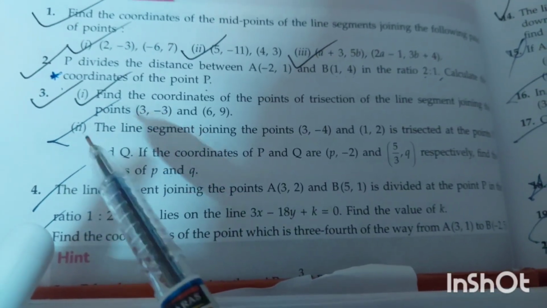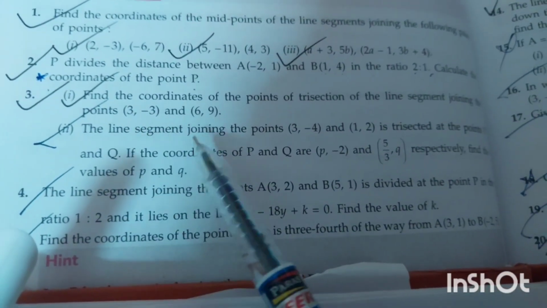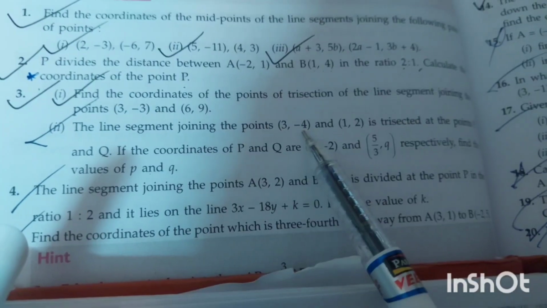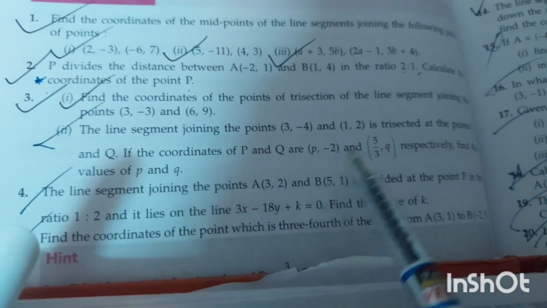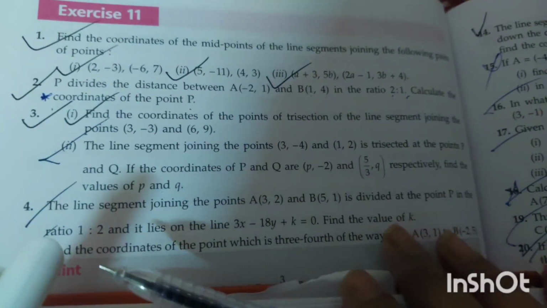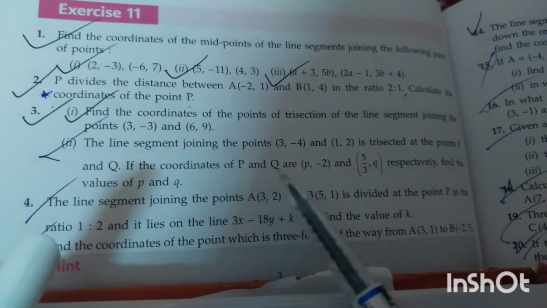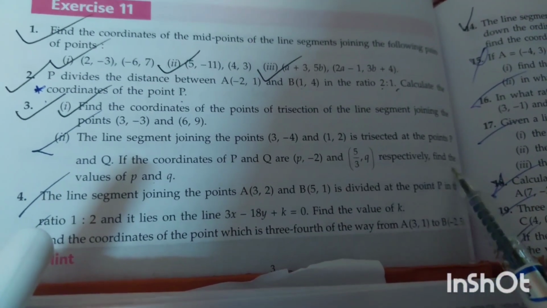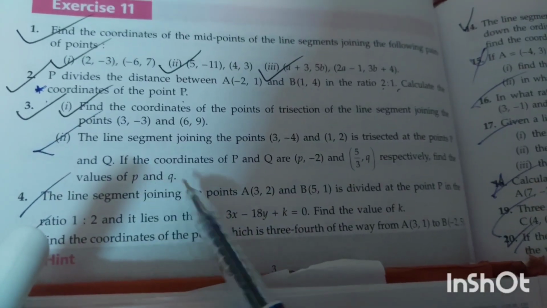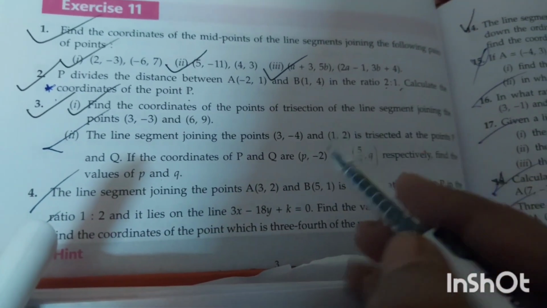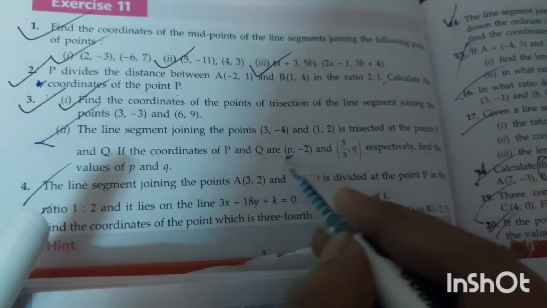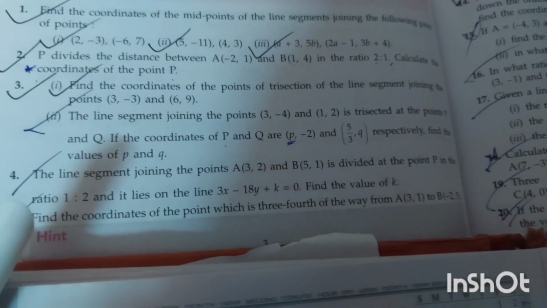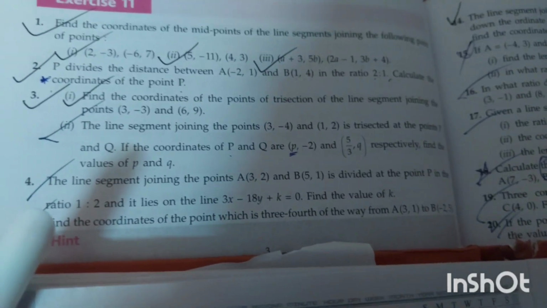That's sum number 2 of 3: the line segment joining the points (3, -4) and (1, 2) is trisected at the points P and Q. If the coordinates of P and Q are given, then find the values. So what you have to do, just take the points of trisection, then apply the formula of coordinates and find the values of P and Q. So let's see the sum.